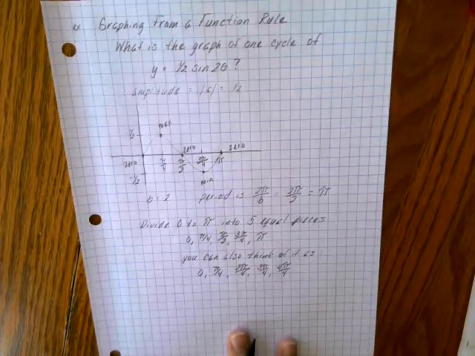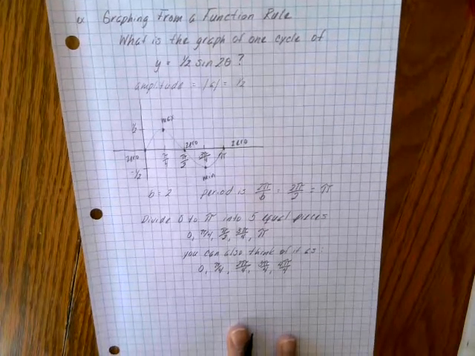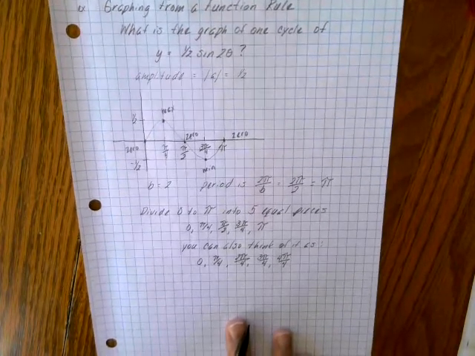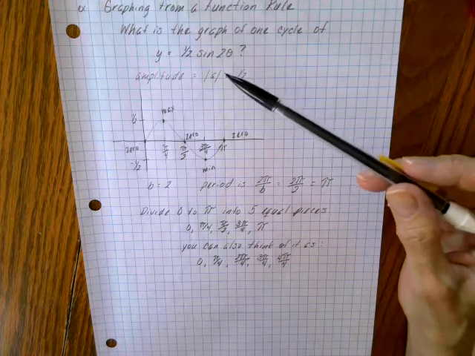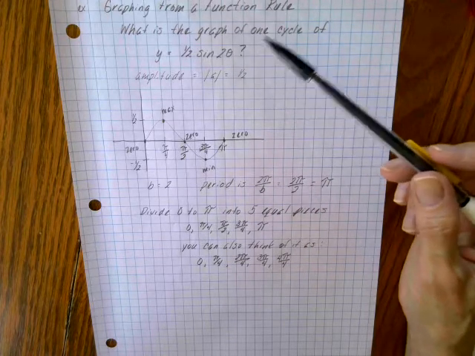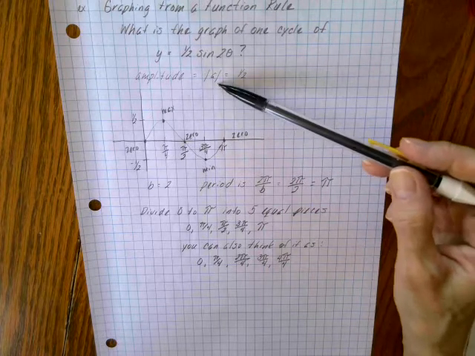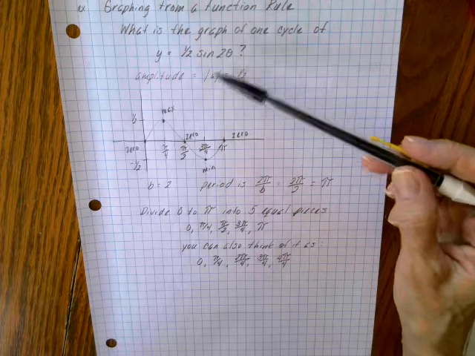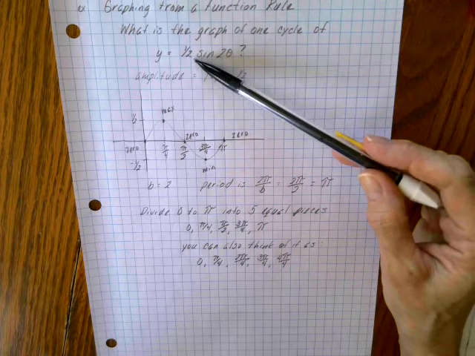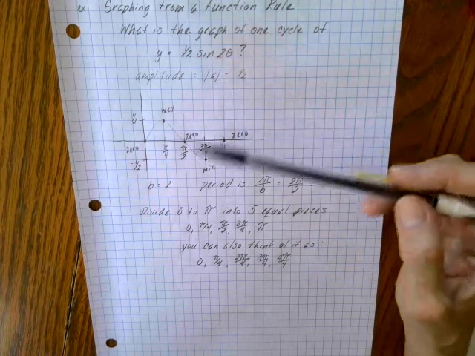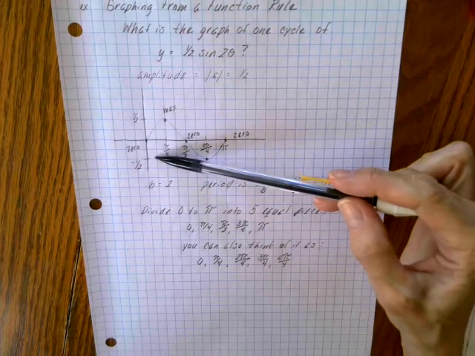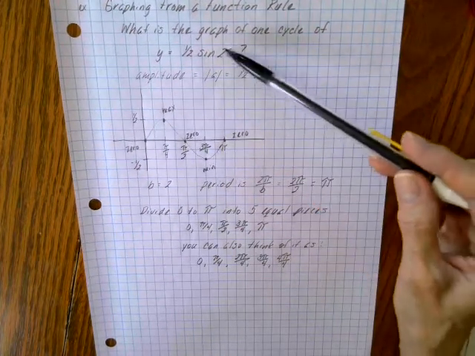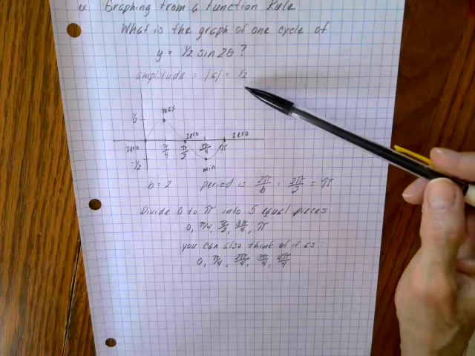And this one is graphing from a function rule. So I know what the function rule is. The graph is going to be y equals 1/2 sine 2 theta. So right away you say amplitude is the absolute value of A. A is positive, so I know the pattern is going to be 0, max, 0, min, 0. I also know that it's going to go up to 1/2 and down to -1/2. Okay, that much I know. What else can I figure out?